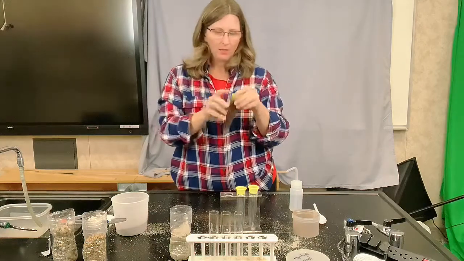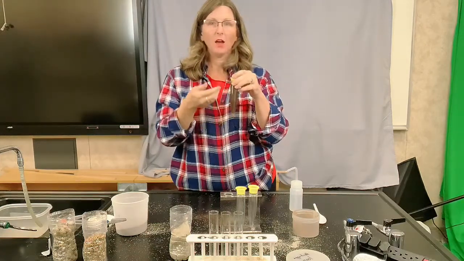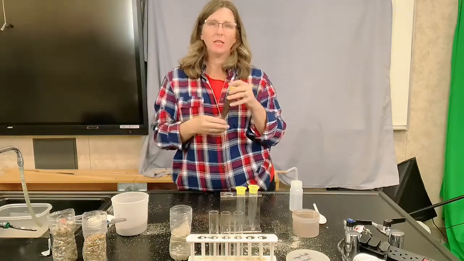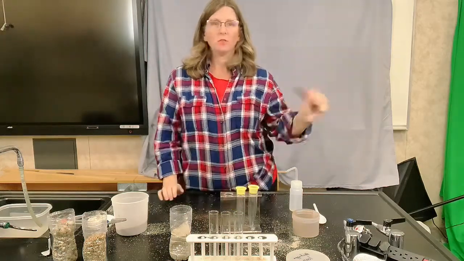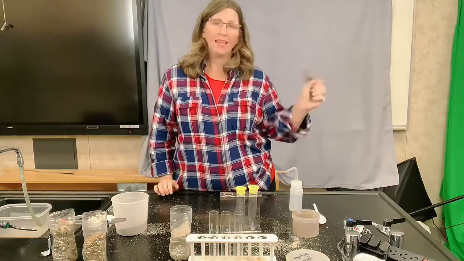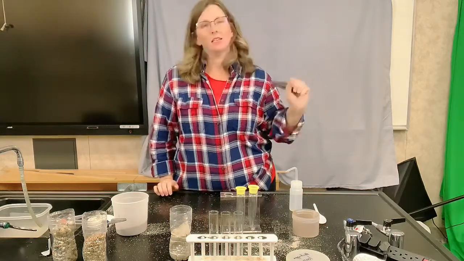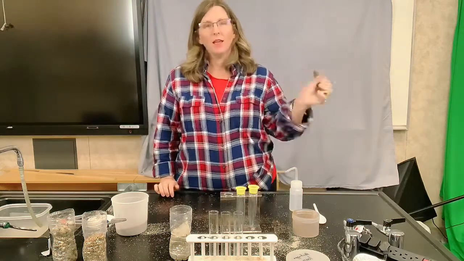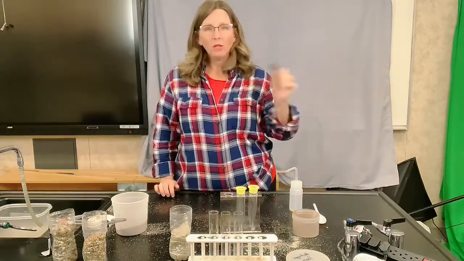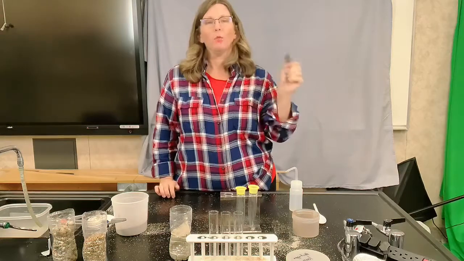And then this will settle, and with settling rates, the larger particles, which will be heavier and more dense, will sink first. And then that's going to be sand. The second layer to sink over time will be the silt. And finally, the smallest particles to settle out will be the clays.